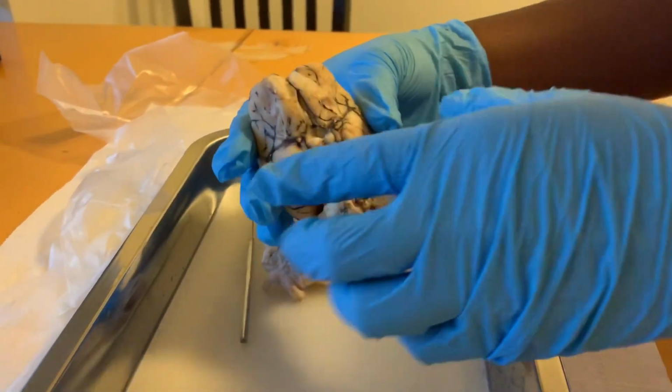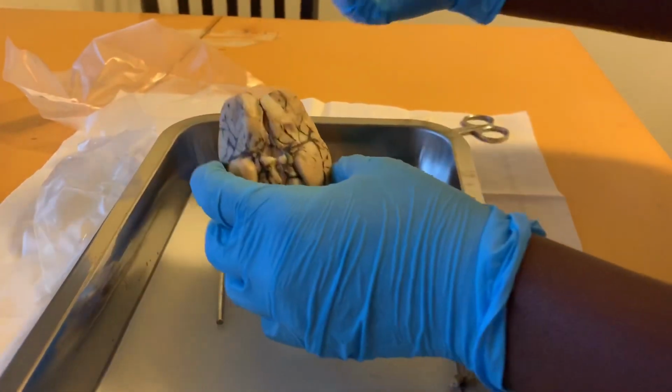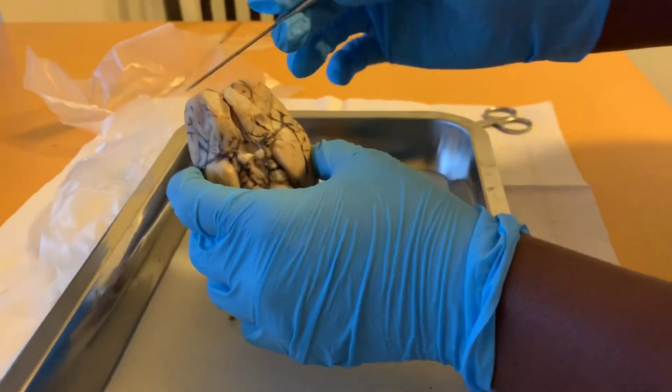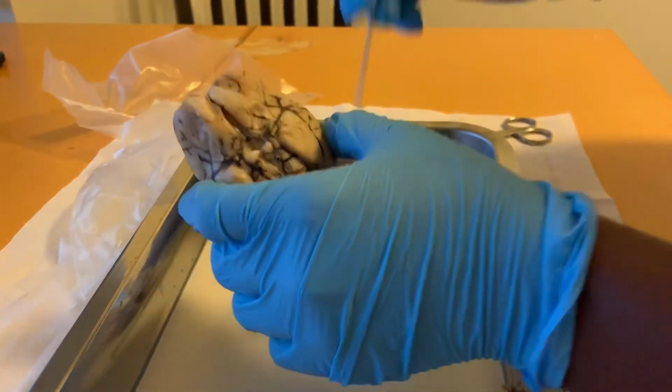Next, we have the olfactory bulb. The olfactory bulbs are these two here, and the olfactory nerve is basically the olfactory bulbs connected together there.